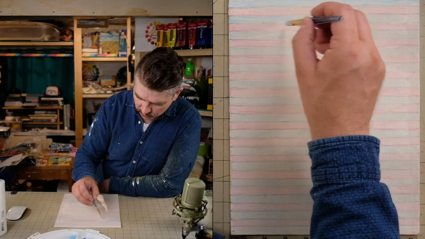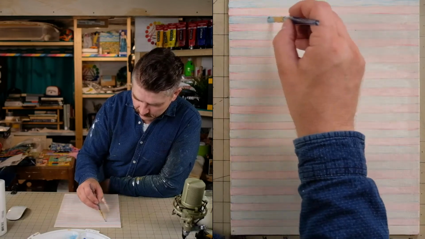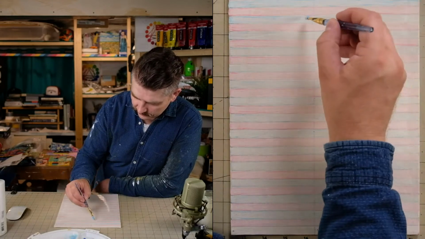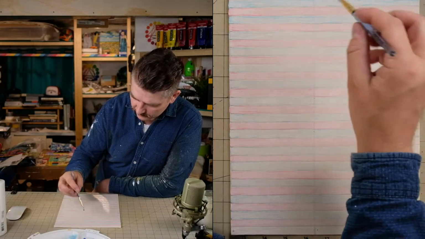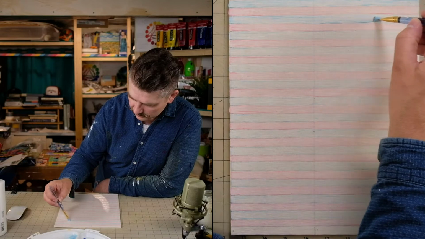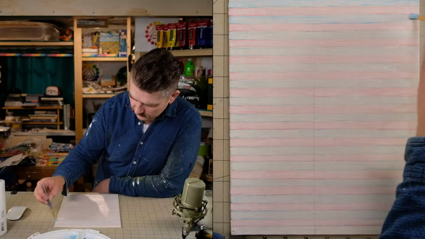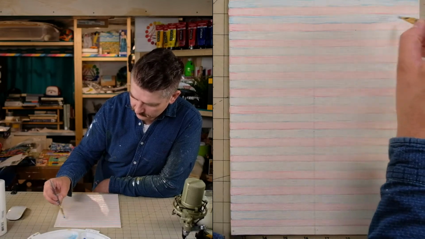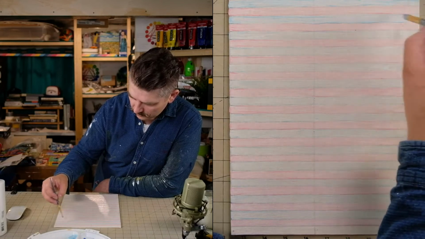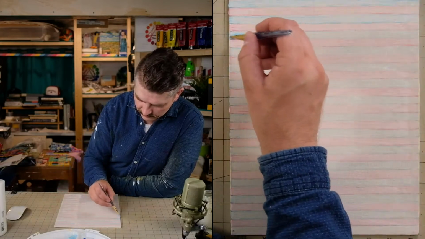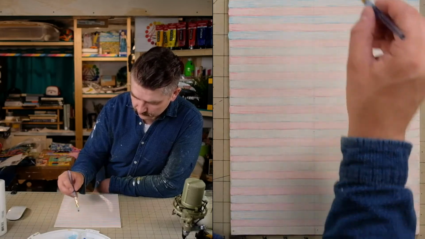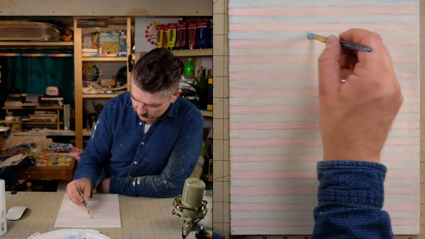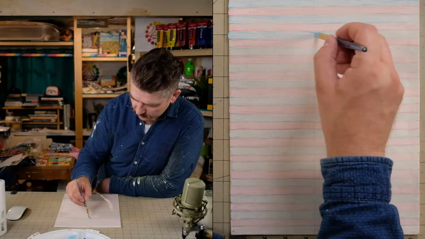Matte medium should dry much faster than glazing fluid. Glazing fluid also has a bit of a slow dry mechanism in there. It'll slow the drying process down a little bit, although not nearly as much as your slow dry medium, which is the intended purpose for that particular product, right?